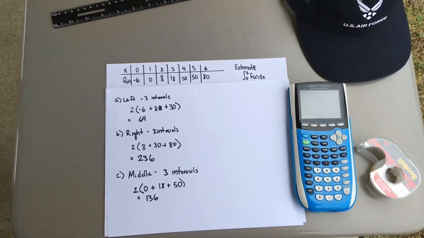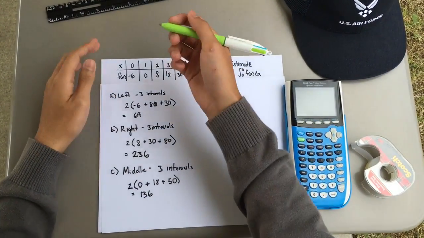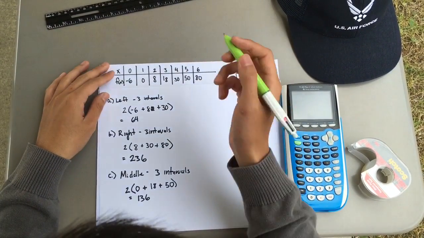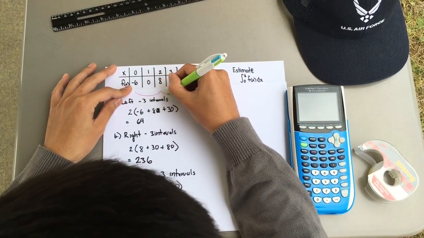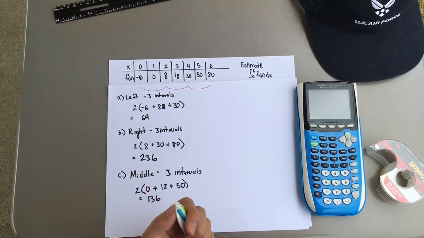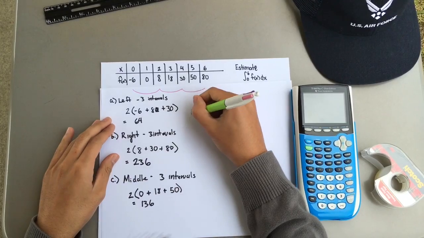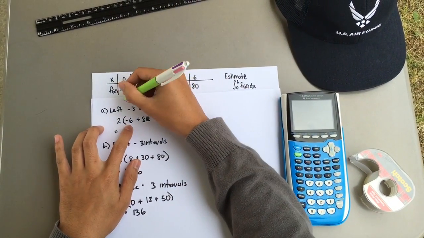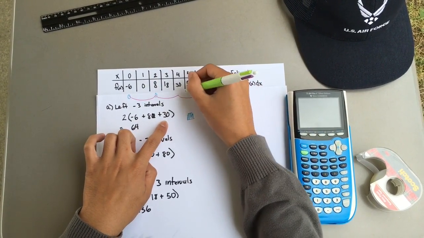So a quick tip that I can do to help myself differentiate left, right, and middle is first I will split this data into 3 intervals. 1, 2, 3. So to help me differentiate the left, let's use blue. So using left, I can get the left of this, left of this, and left of this interval.